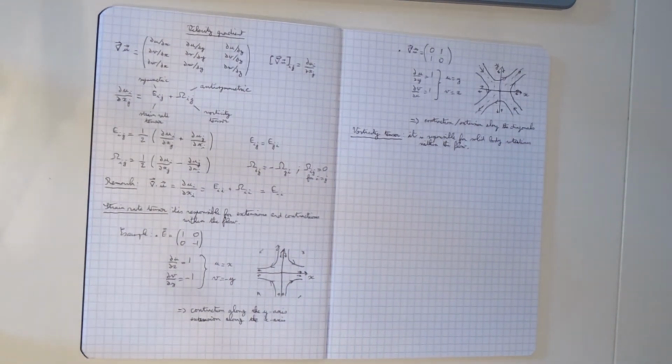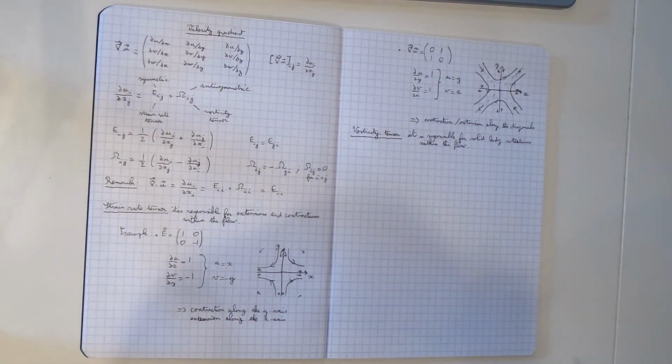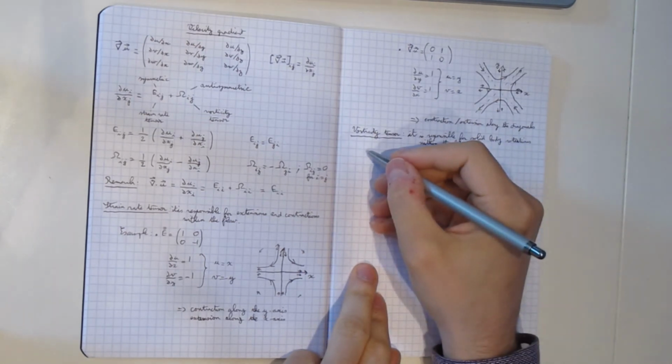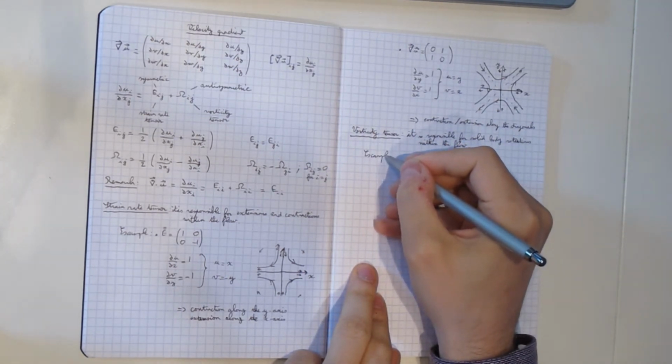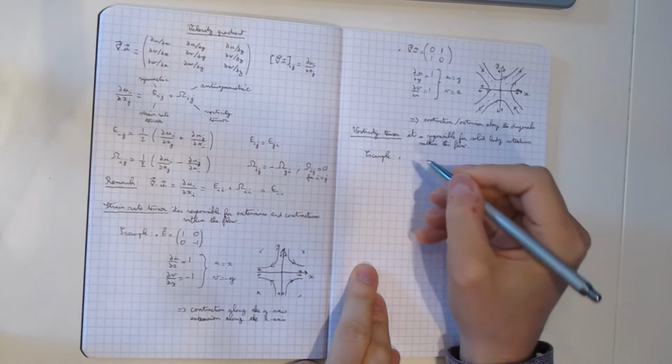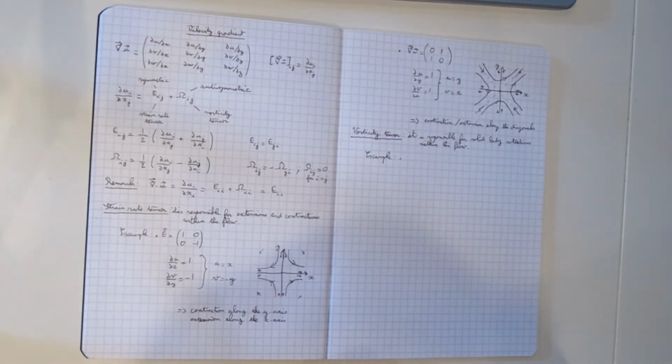And to convince ourselves of this, we're just going to take an example. Once again, I'm going to take it in 2 dimensions to make the calculations relatively simple.